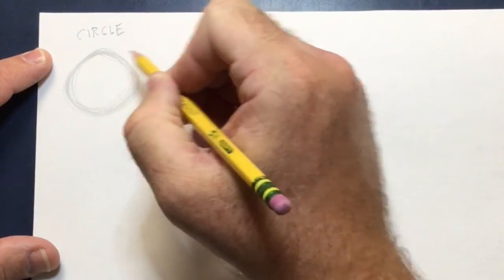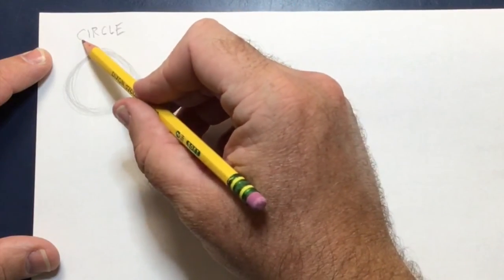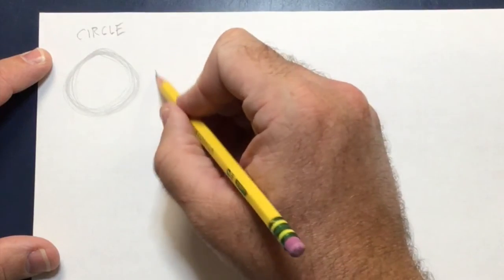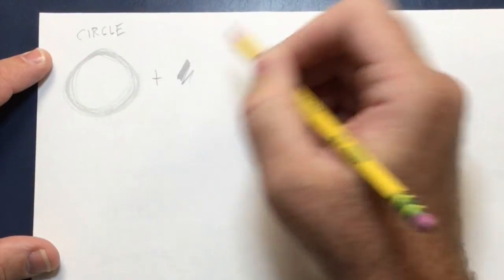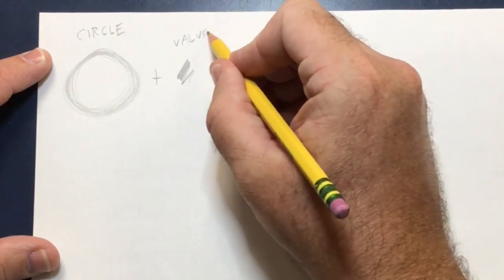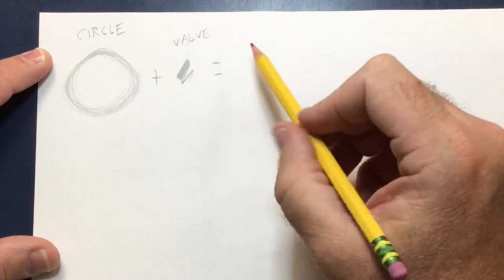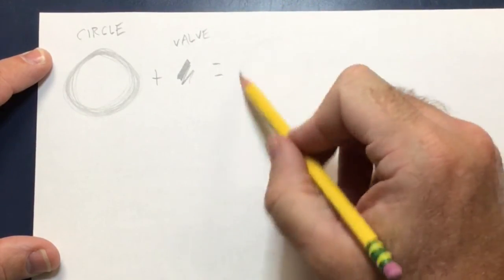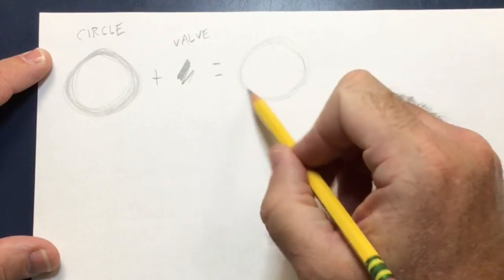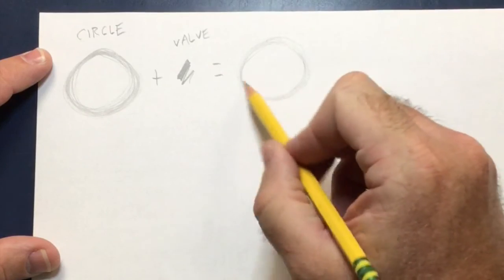Now, as I start, I want to basically just add value to my circle. So a circle plus shading, okay, value. This is going to equal a sphere. So when I go in again, and I'll do my circle, and that's very light. You guys, I hope you can see it on video, man.